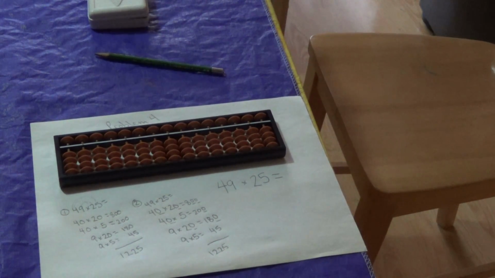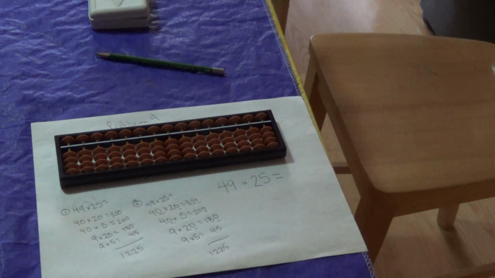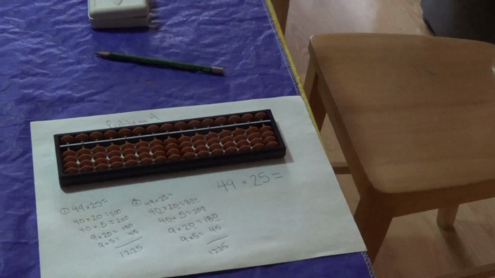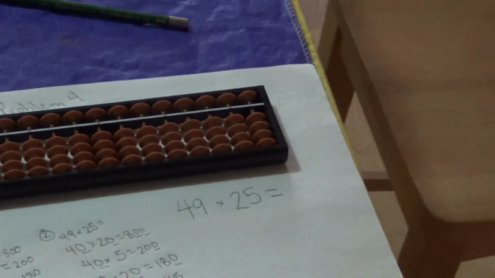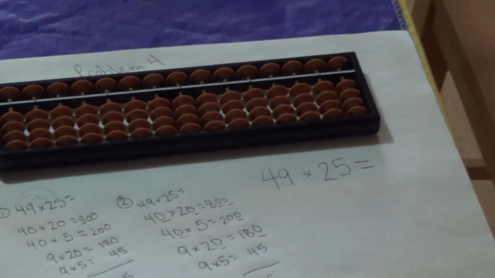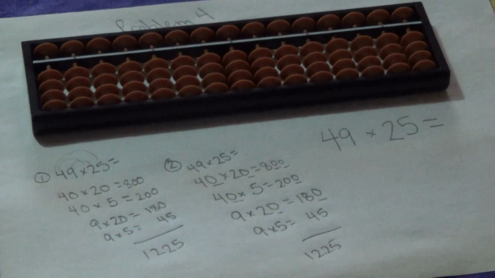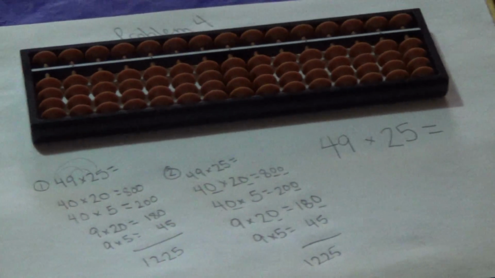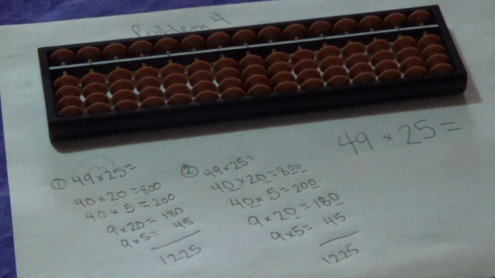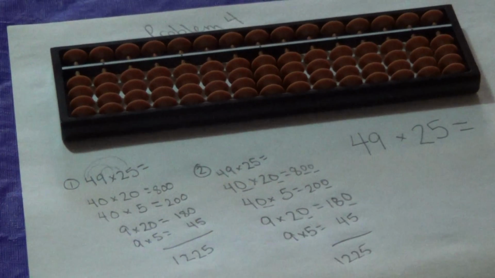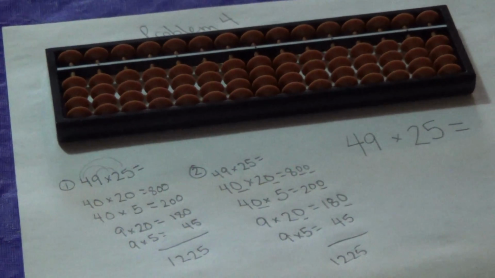Okay, so I'm working problem number 4 in our packet, and this is 49 by 25. And if you look a little bit closer, I've worked out the pieces. It's called a partial product. And we're starting with the 40 part times the 20. And you can think about it as 40 times 20 equals 800.